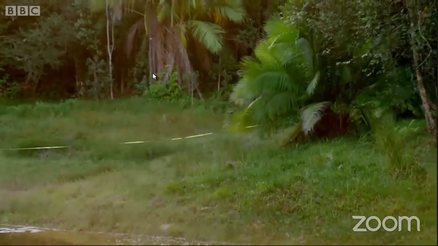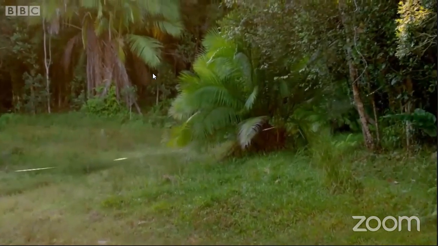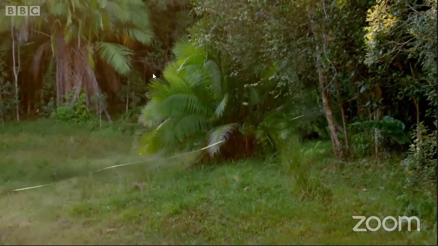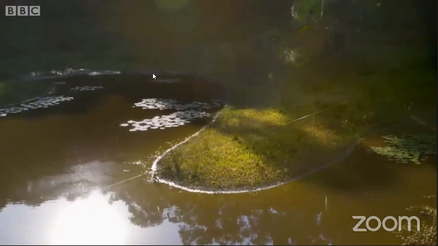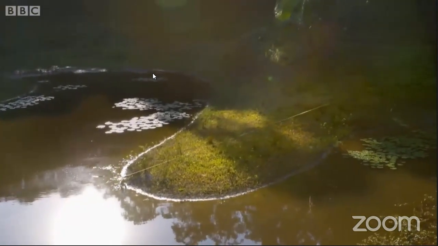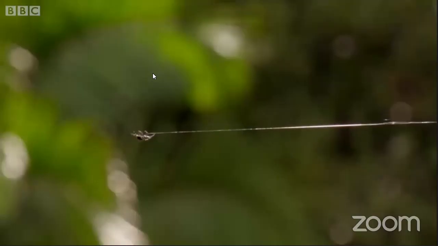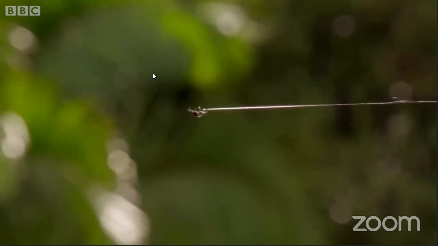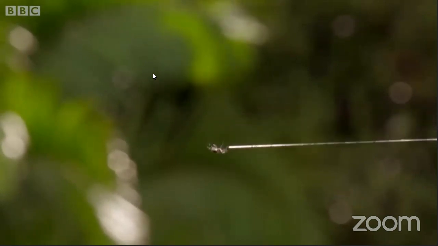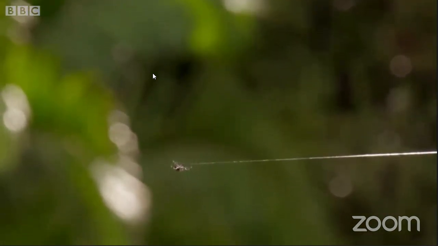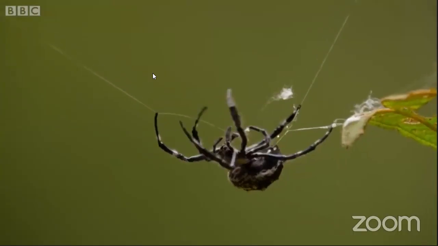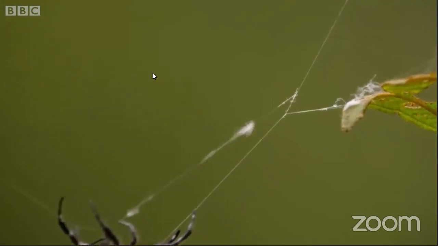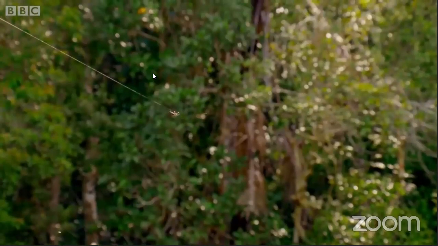All the threads into a single line and a 25-meter branch. Now she must reinforce her branch because her web will fail from it. But there's something else in the line at the other end. Another darling spider is trying to take advantage of her hard work.